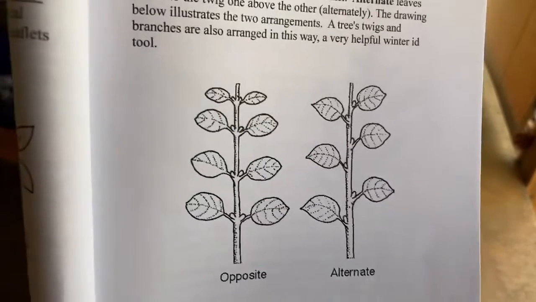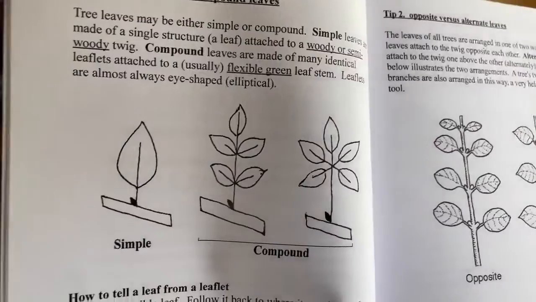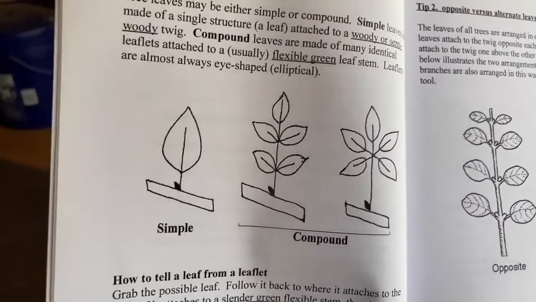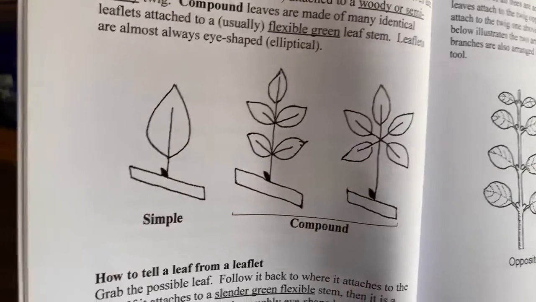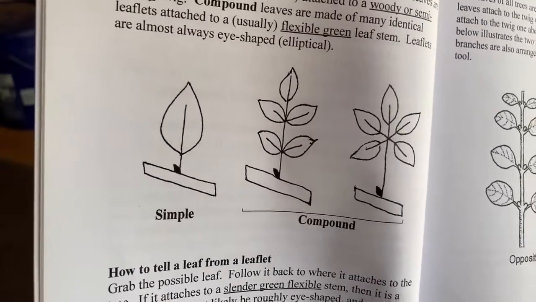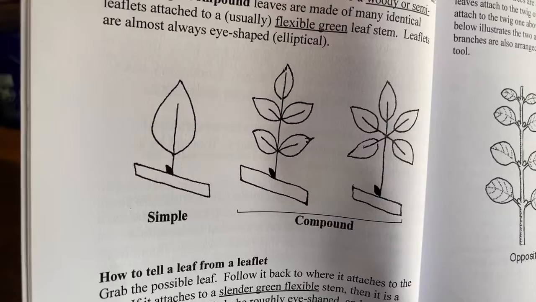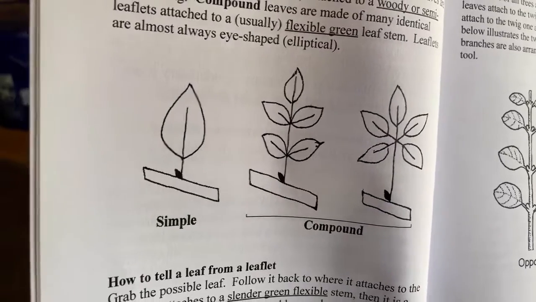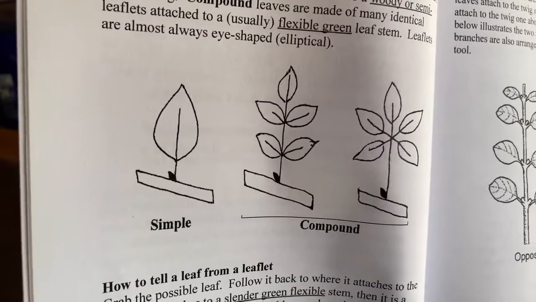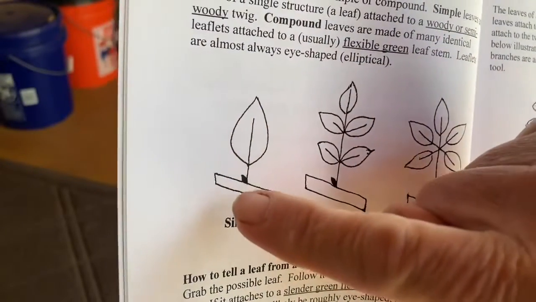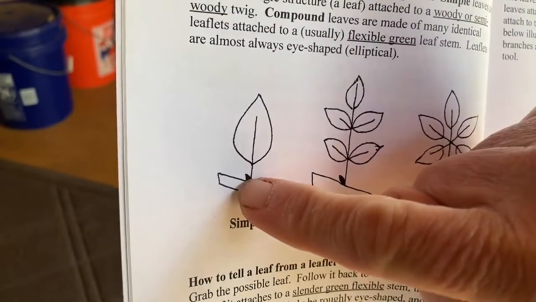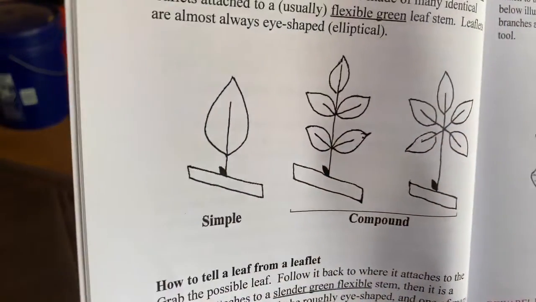So alternate versus opposite. Our next tree tool is simple leaves versus compound leaves. What's a simple leaf? A simple leaf is just like it sounds. It's just one object, one leaf, hooked to the twig, and there's usually an axillary bud, a bud right there.